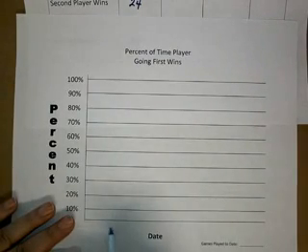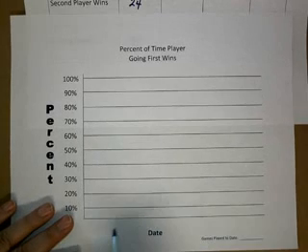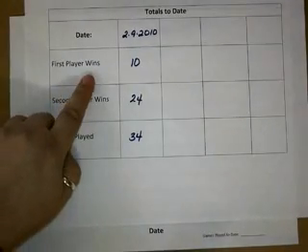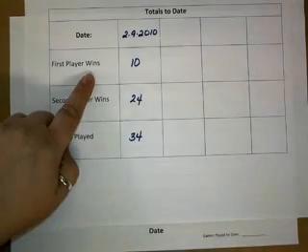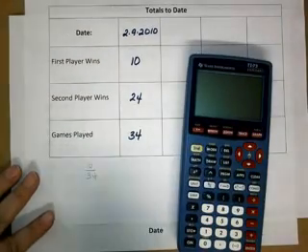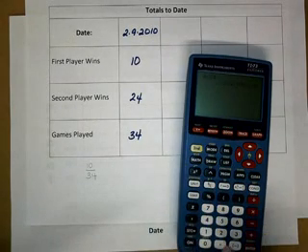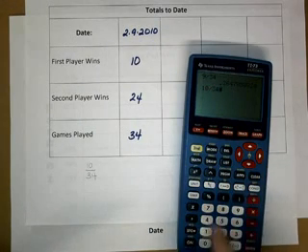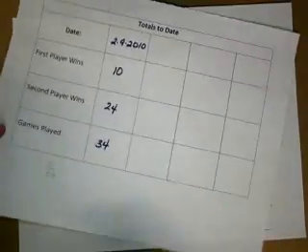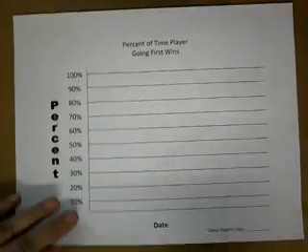And each of the 4 days, they're going to come up 4 different times. They're going to put the date under, and they're going to make a bar graph recording the percentage of the number of times the first player won. So we have 10 out of 34. Now, as the statistician, they're going to do 10 out of 34, which is a simple quotient, which equals 29%. It's 29.294. 29%.